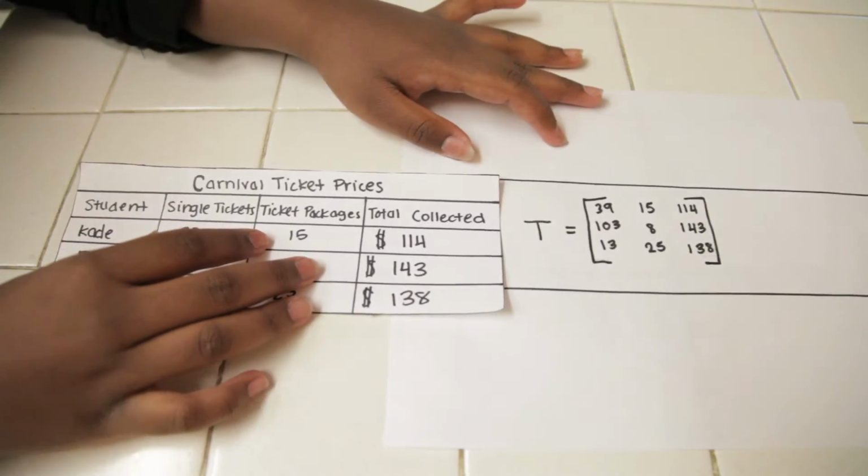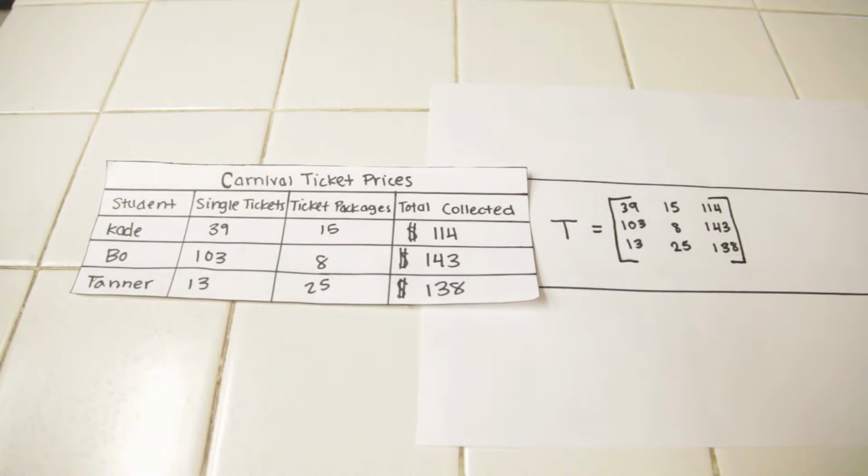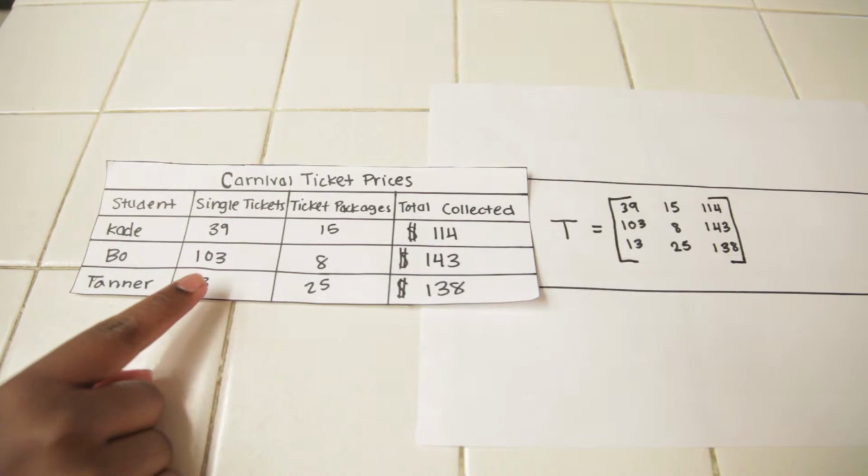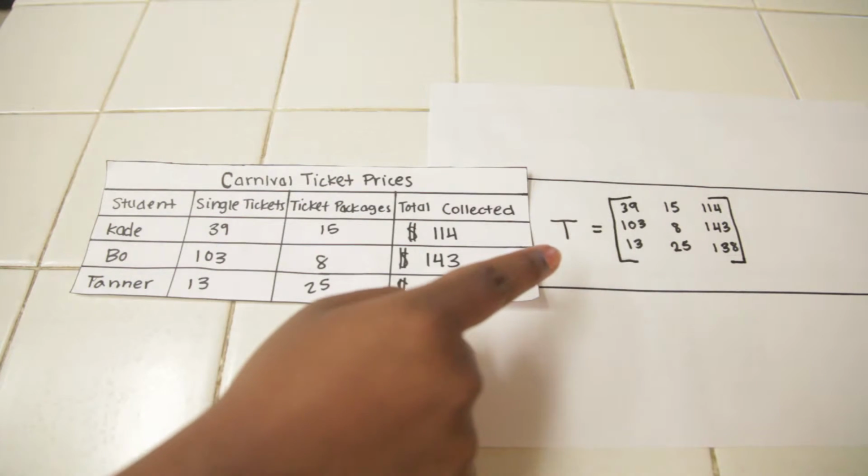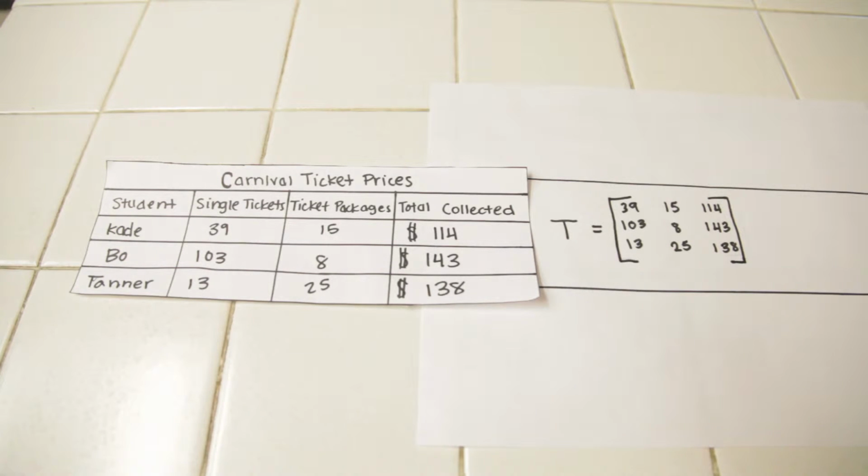Let's start with the basics. Data can be displayed in matrix form. For example, this table about carnival ticket prices can be shown as this matrix. All the numbers in the same place, and they all represent the same things.